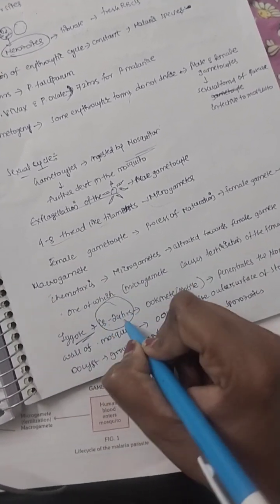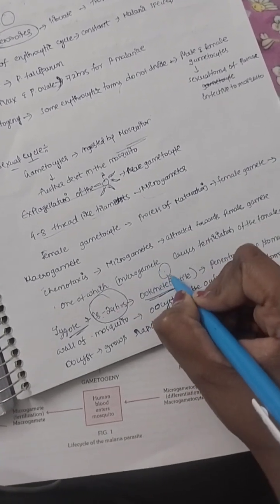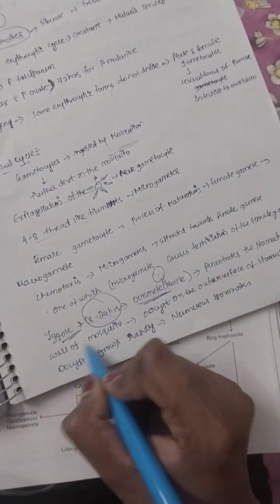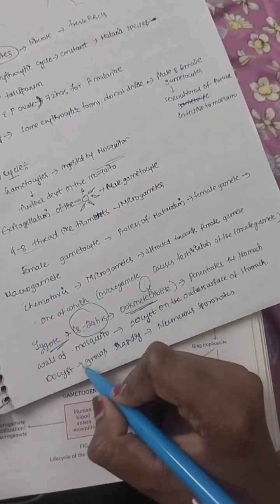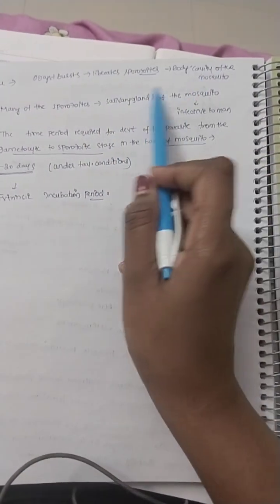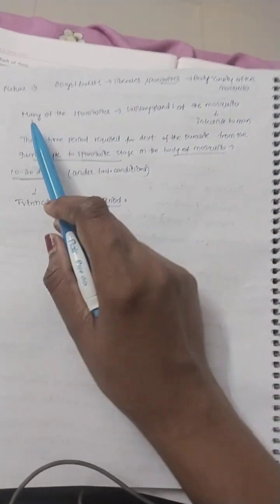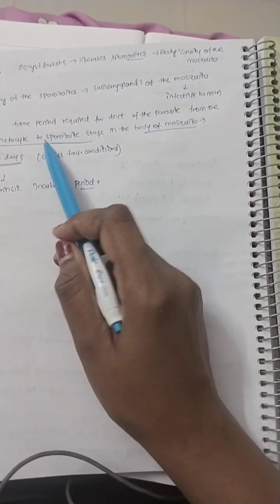After 18 to 24 hours, it forms the ookinete. It is motile, as already discussed. It penetrates the stomach wall of the mosquito, and oocysts form on the outer surface. Oocysts grow rapidly and numerous sporozoites are released. The mature oocyst liberates the sporozoites into the body cavity of the mosquito. They enter the salivary glands of the mosquito, from which the sporozoites infect man.